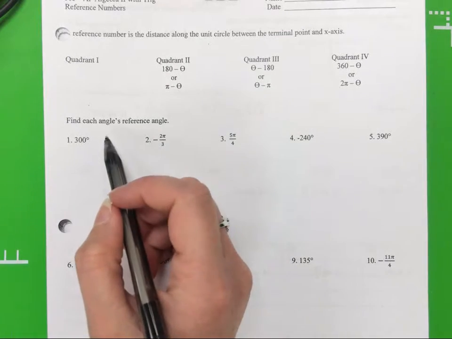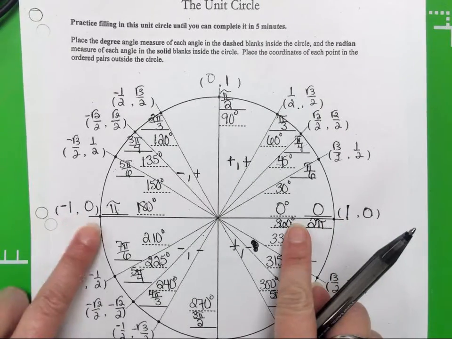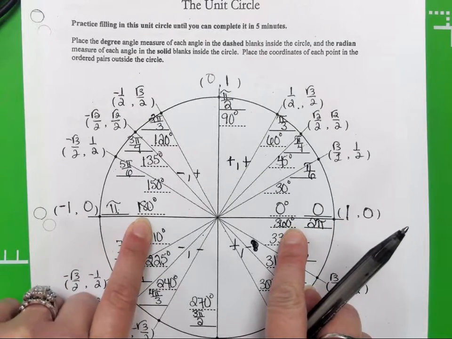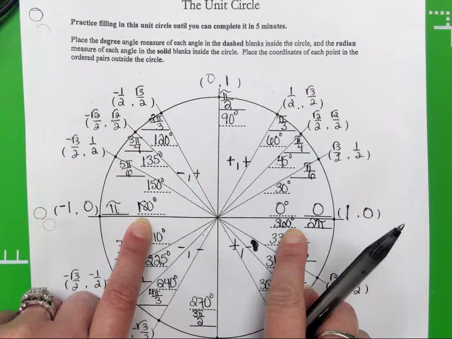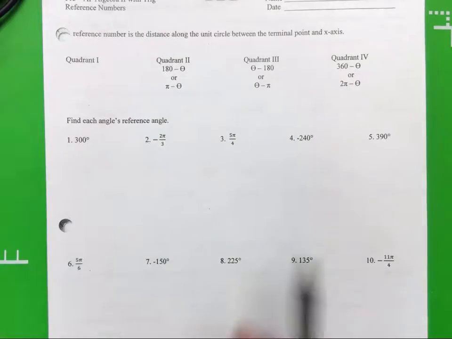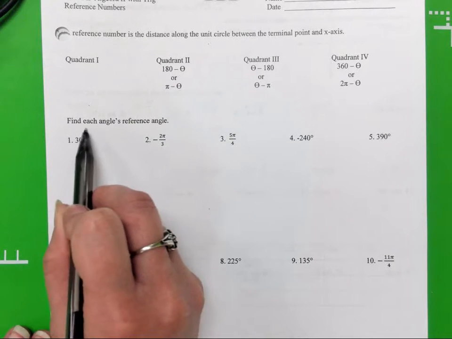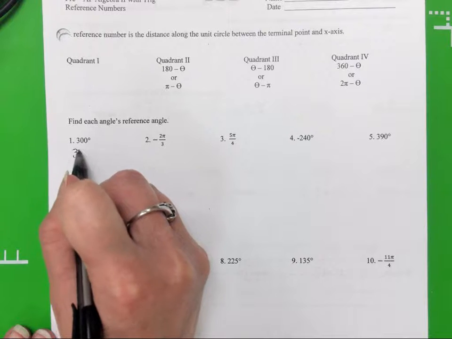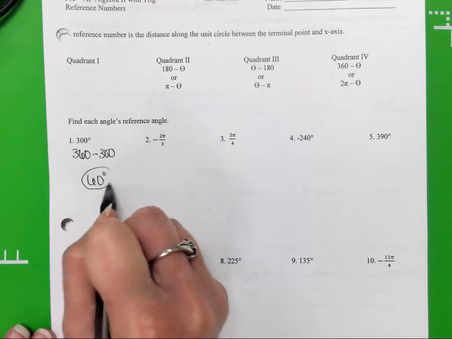Okay, here we go. You ready? So we're going to start reference angles. So you always go off of the reference angle on the x-axis. What are the two reference angles on the x-axis? 180 and 0. What's the other one? 360. Yep, we use the 360 one, okay? Y'all good? Y'all with me? All right, here we go. So 300 is closer to which one on the x-axis? 360. So we do 360 minus 300, and we get a reference angle of 60 degrees.